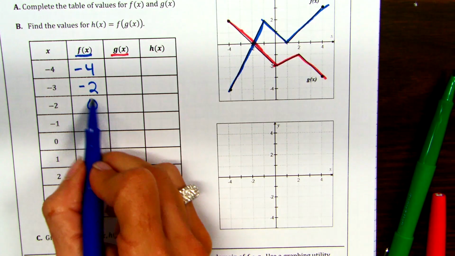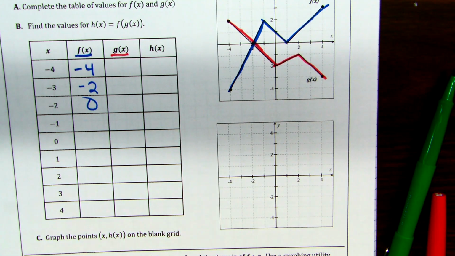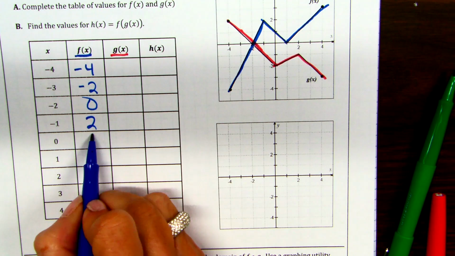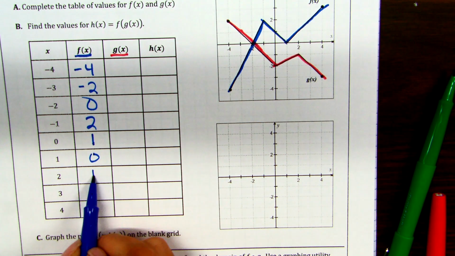-2, 0. Do we get the idea? Can I just give you the answers? You don't need to sit there and do all that. 2, 1, 0, 1, 2, 3.